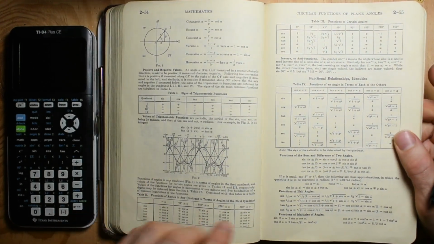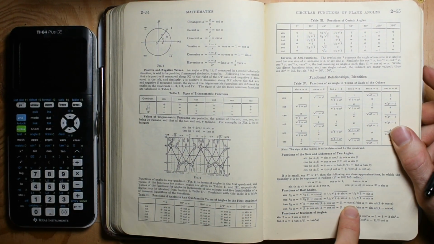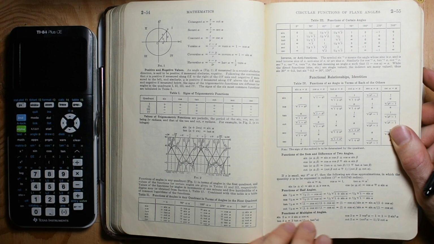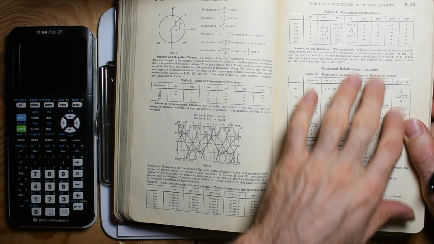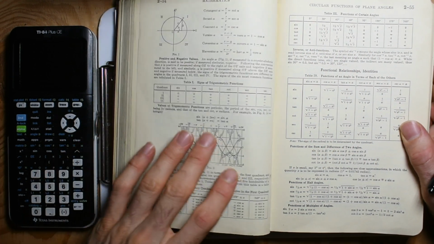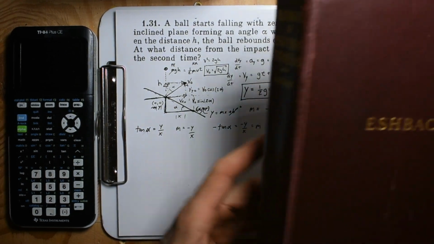But this is better than the internet, because on the internet you could look up double angles and you might pretty easily get this, but you just won't get everything within 4 pages. And it's just faster to flip to this than the internet. I really love this book.